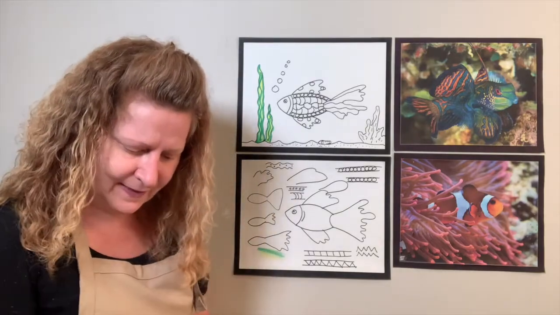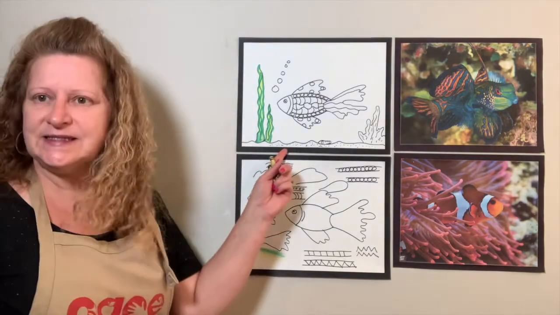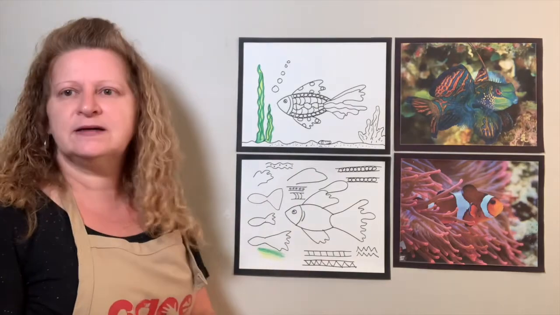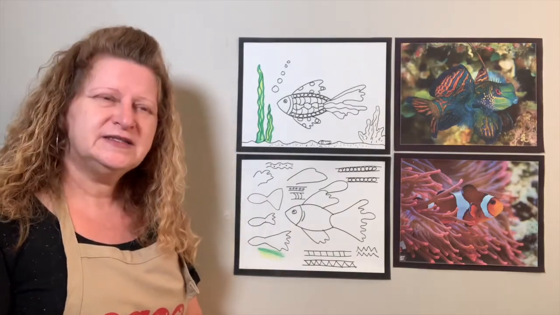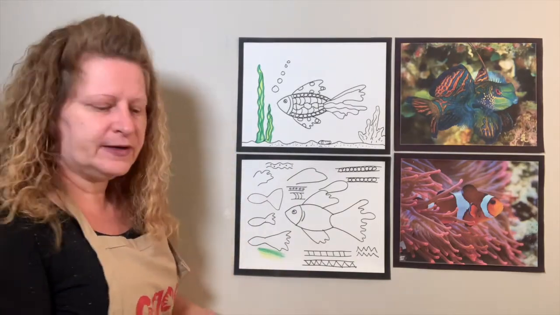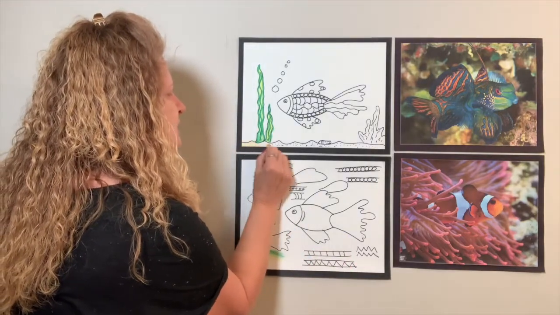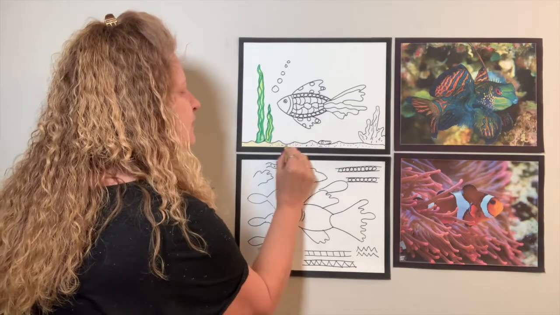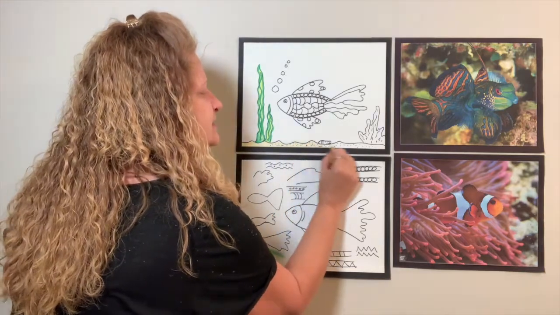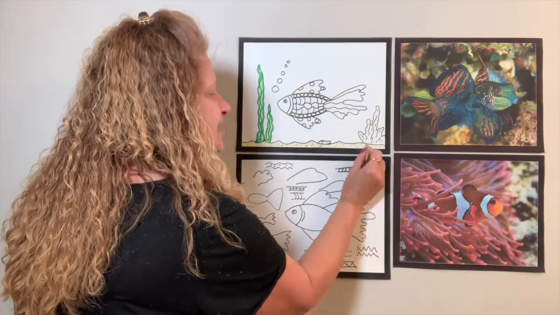Now the next thing I think I want to do is I want to color my sand. And sometimes sand can be sort of a tannish, yellowish, brownish kind of color. And so here I sort of have a yellowish color that has maybe a little bit of brown. And so here I'm coloring in my sand.